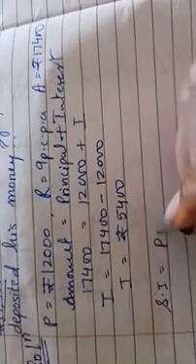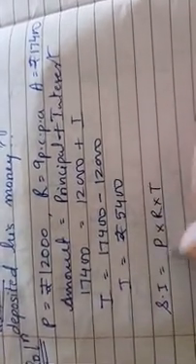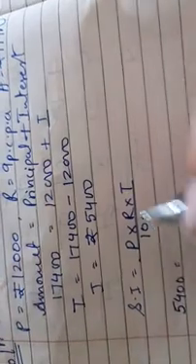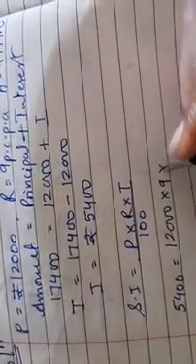Now, your total interest will be P into R into T upon 100. Okay, so 5,400. P is 12,000, into 9 into T, upon 100. 0, 0 cancel, 0, 0 cancel.